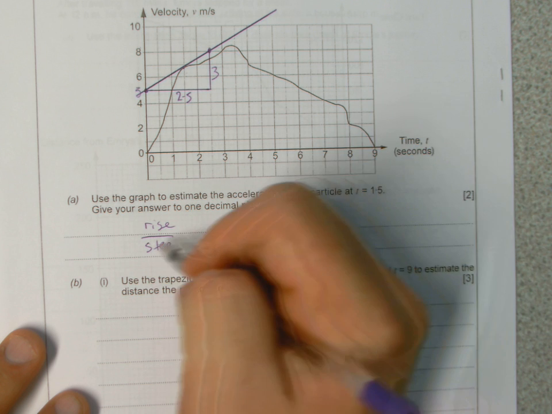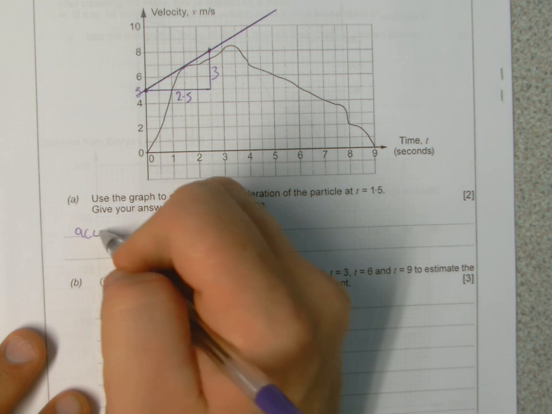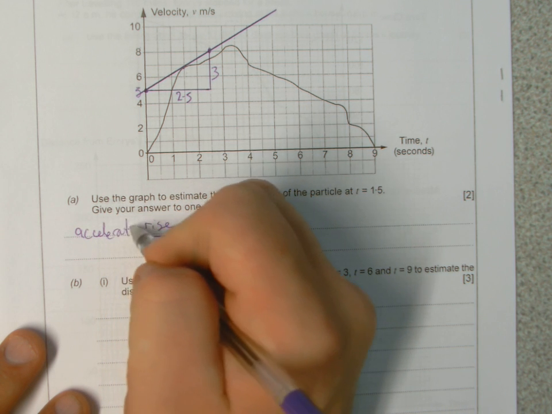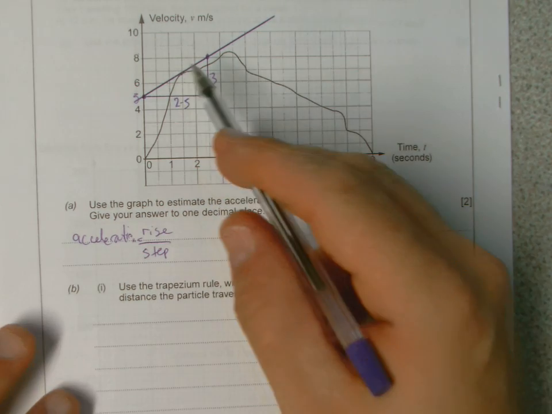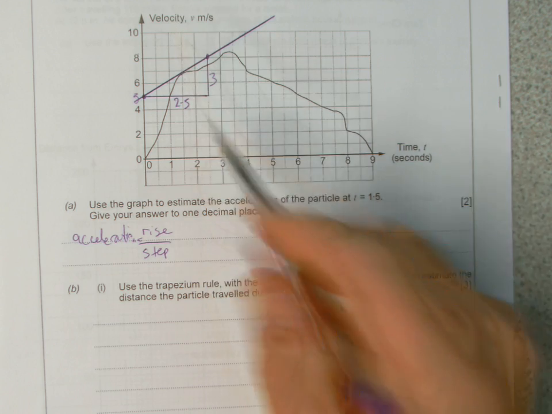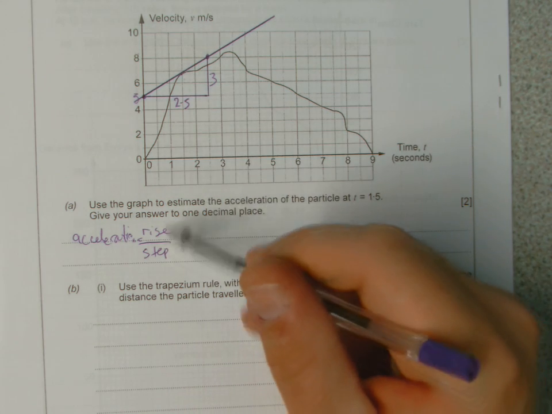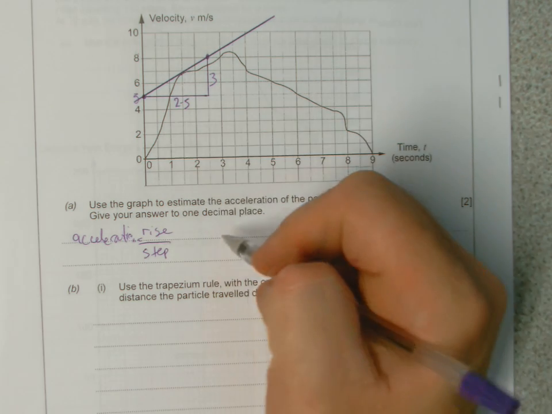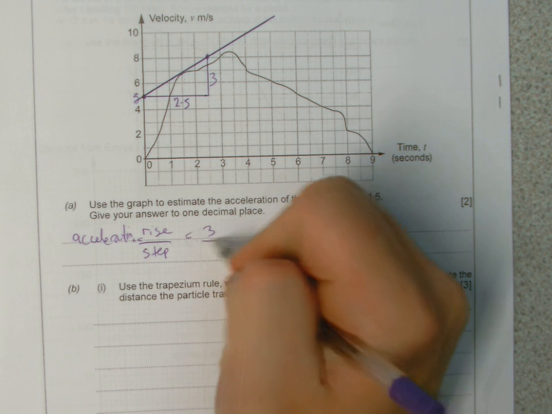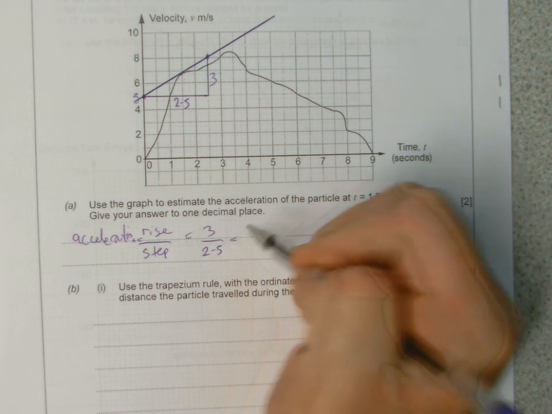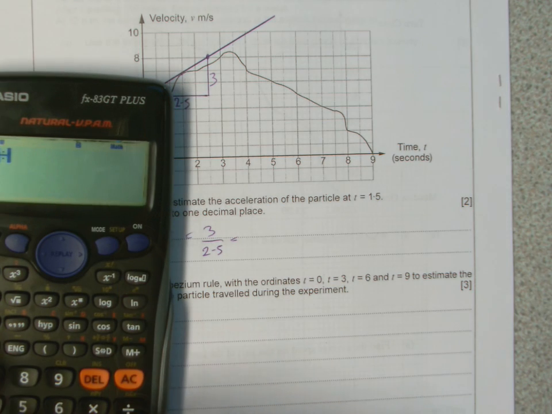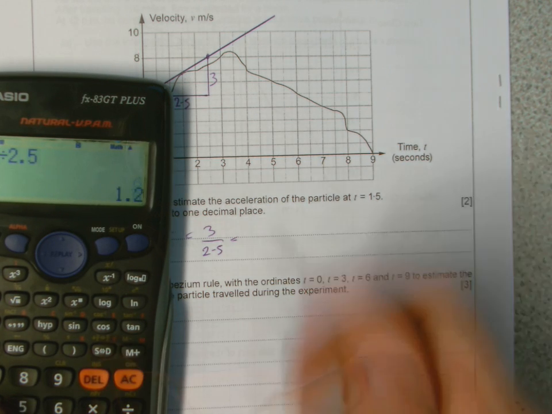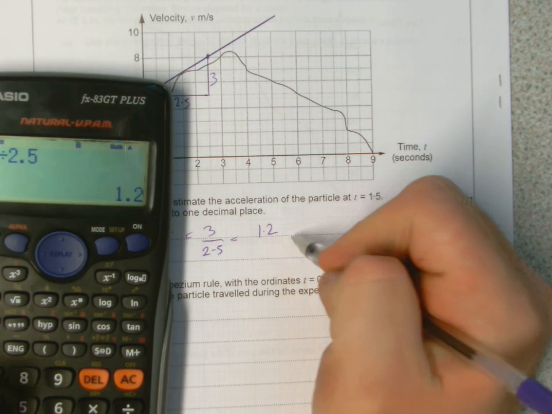This gives me the gradient. But of course the gradient in this case is actually called the acceleration, yeah? The acceleration is the gradient in this particular case when you have a velocity time graph. So working out the gradient will give us the acceleration. The rise is 3 and the step is 2.5. So I get my calculator to work that out, and I get 1.2.